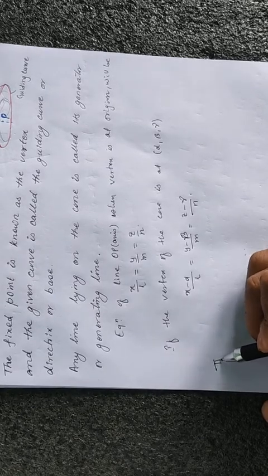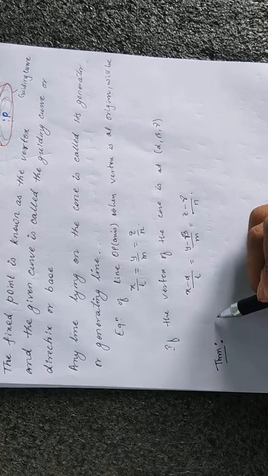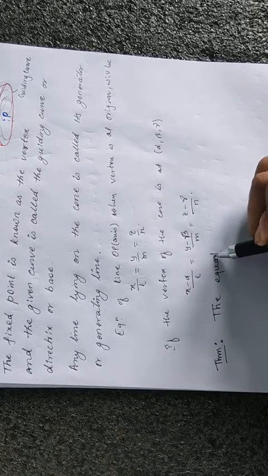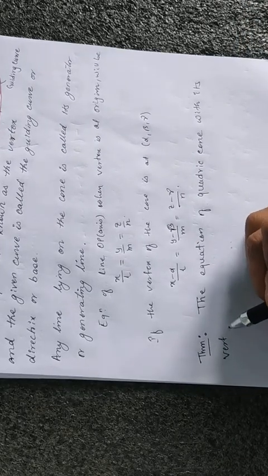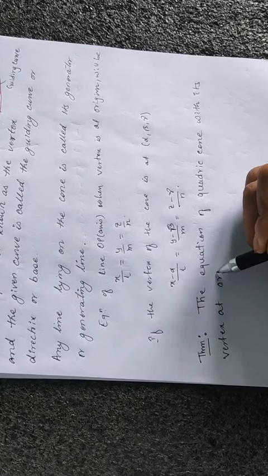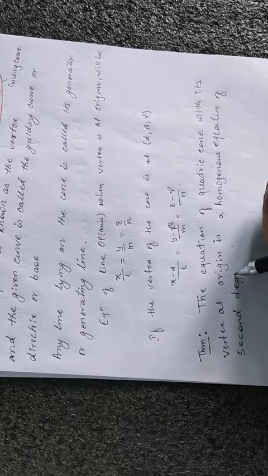Next we have a theorem. The theorem states that the equation of a quadratic cone with its vertex at the origin is a homogeneous equation of second degree in x, y, and z.